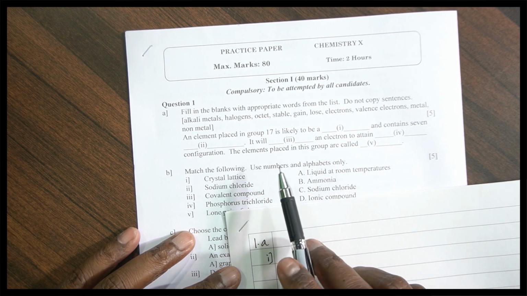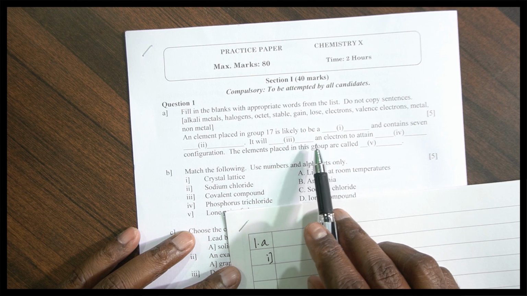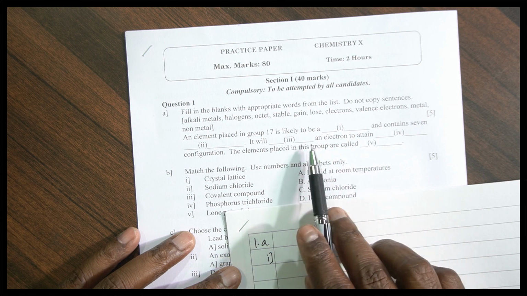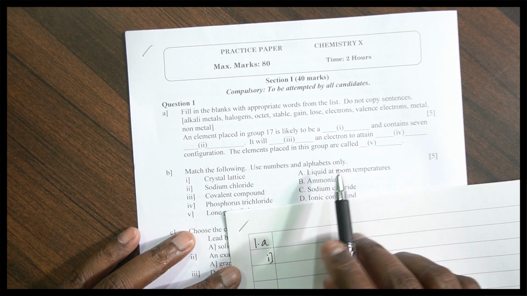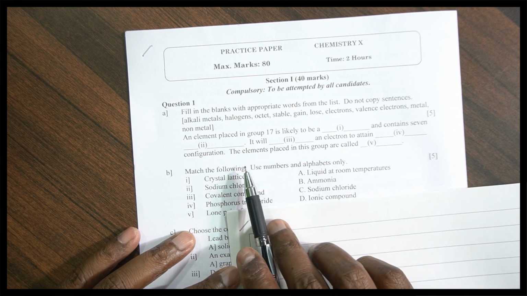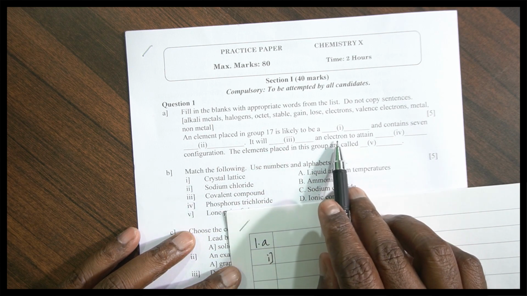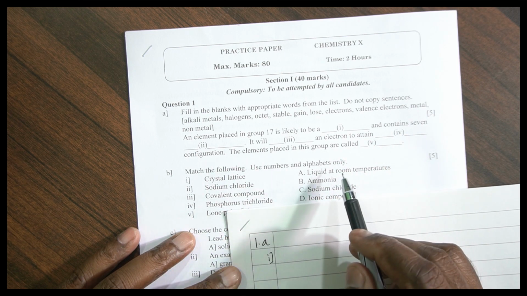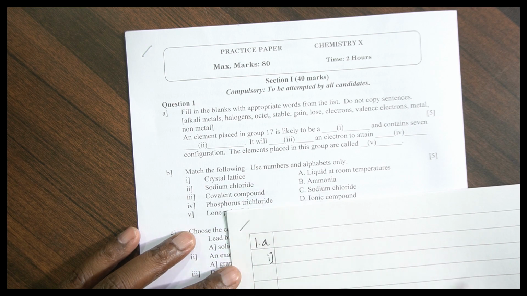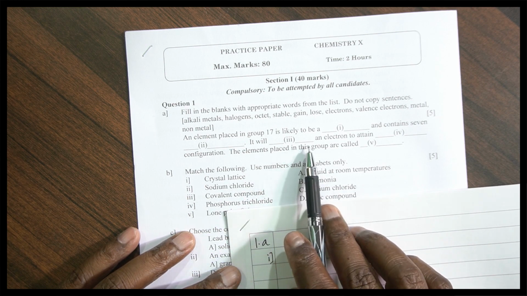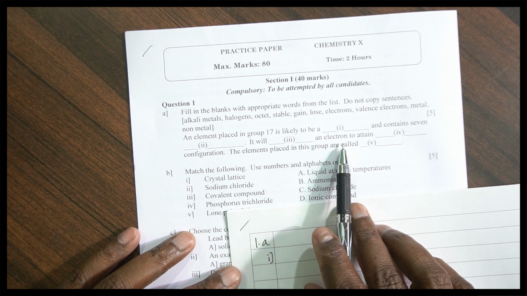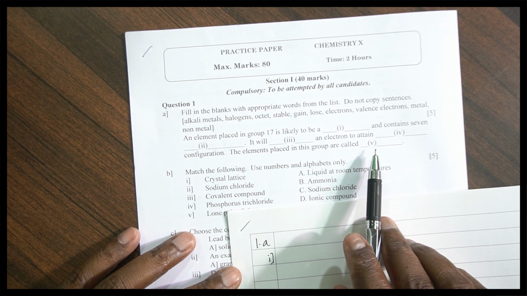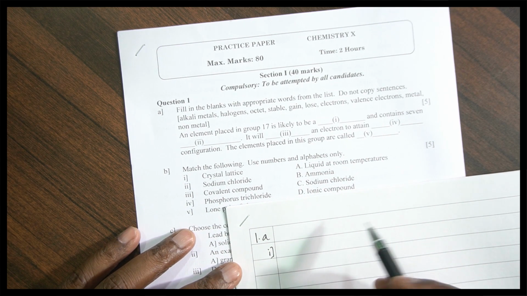Number 1 here, what word will be used here? From the list we will choose. An element placed in group 17 is likely to be a dash, and contains 7 dash. So what will come in the second dash? So you can find out. Then it will be, again, it will dash an electron to attain dash configuration. The elements placed in this group are called dash. So all these 5 blanks we are going to write.